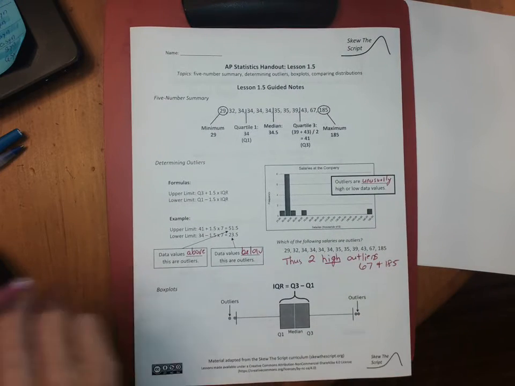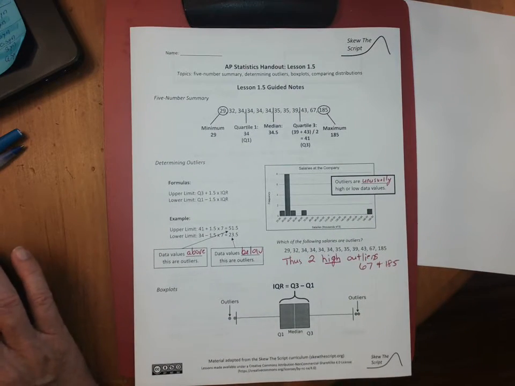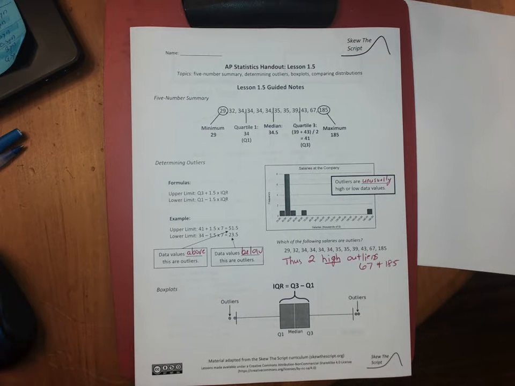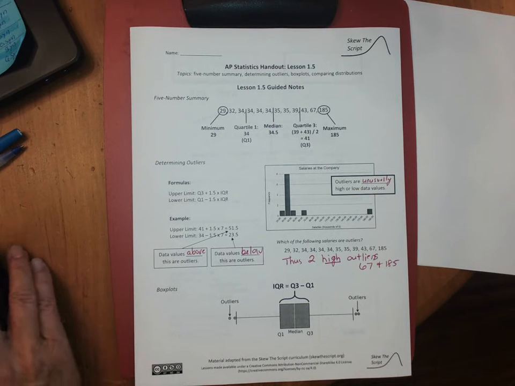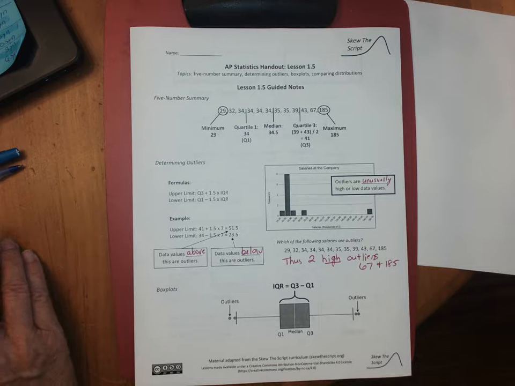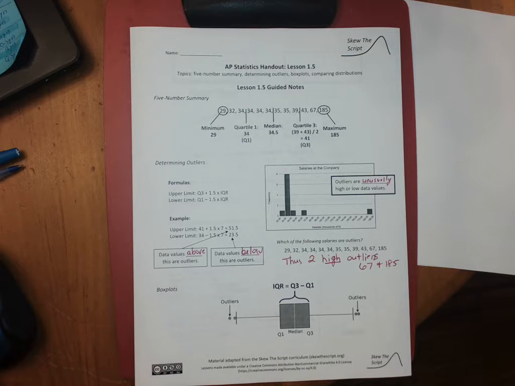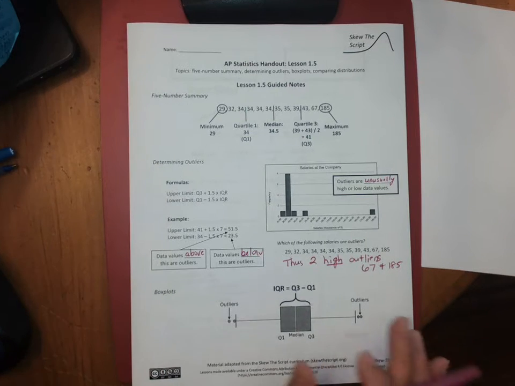Okay, welcome. We're going to try creating some notes for AP Stats and see how that goes. Today we're going to be covering the 5-number summary, determining outliers, and creating box plots. There are blank notes on the site, but I'm going to go through these and just summarize for you. Let's zoom in a little bit here.